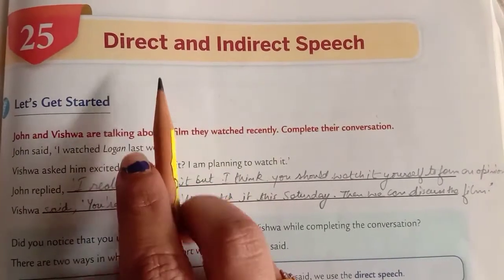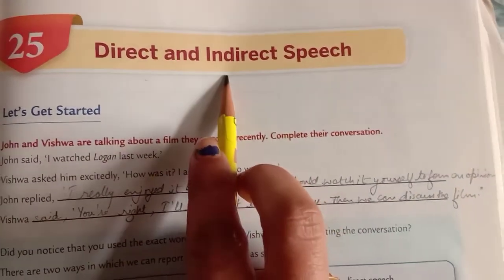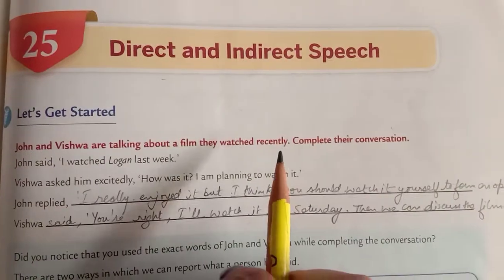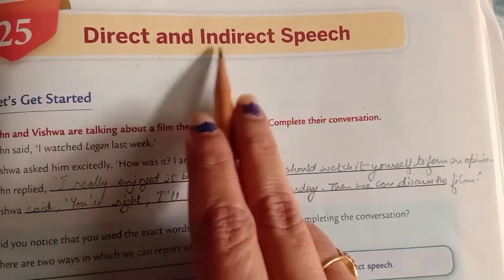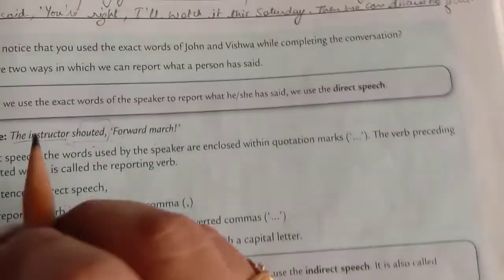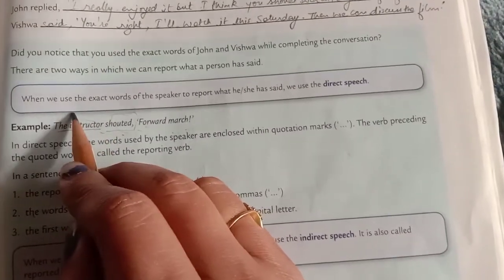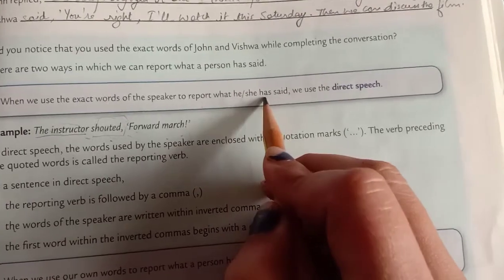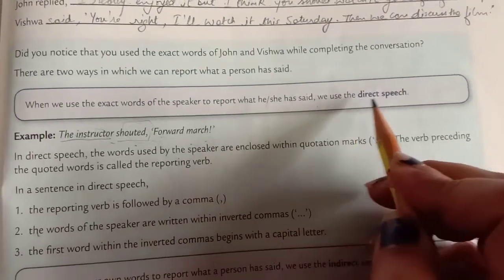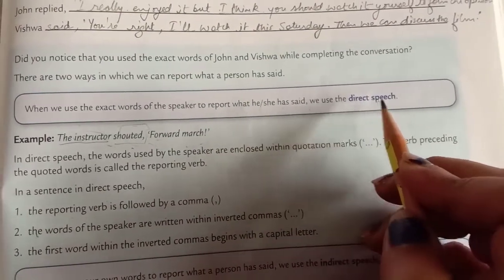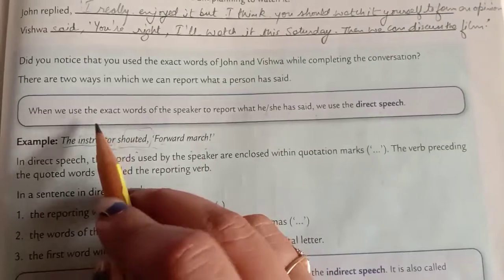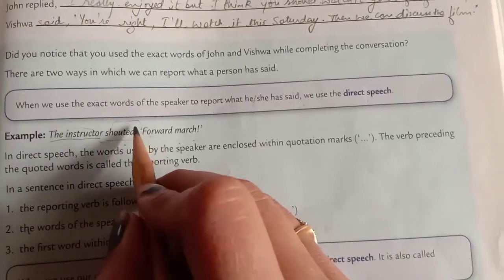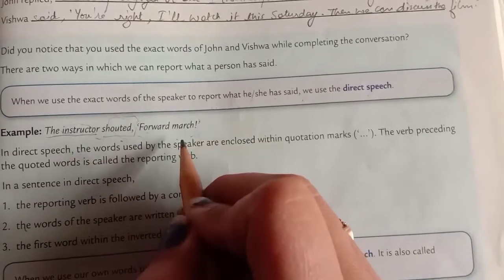So, today we are going to learn about direct and indirect speech. So, let's first know what is the difference between the two. When we use the exact words of the speaker to report what he or she has said, we use the direct speech. So, when we are using direct speech, whatever the speaker has said would be put inside inverted commas.